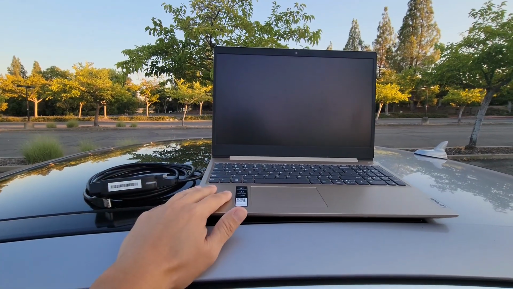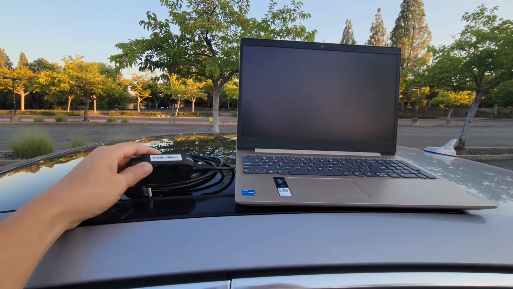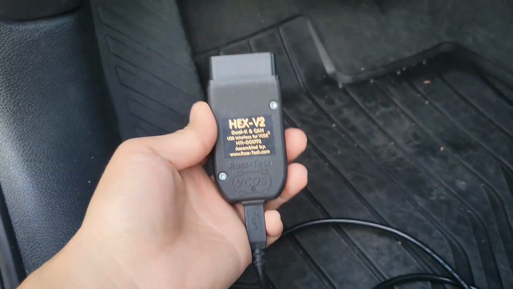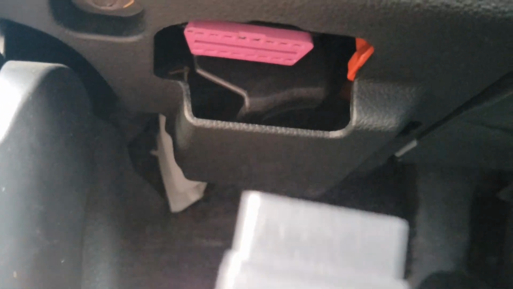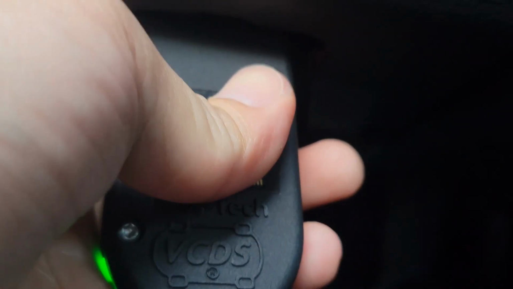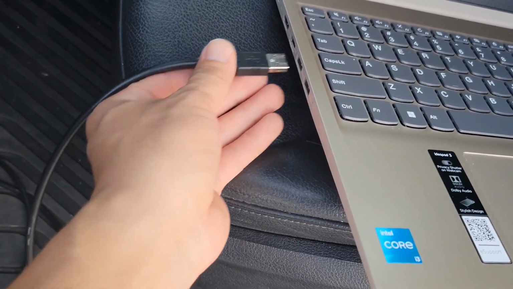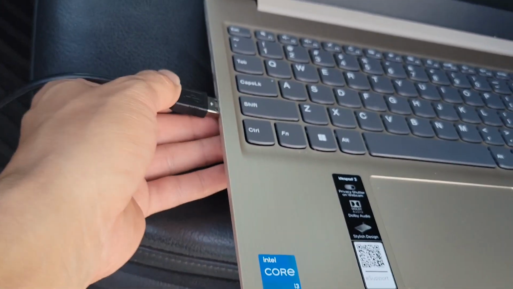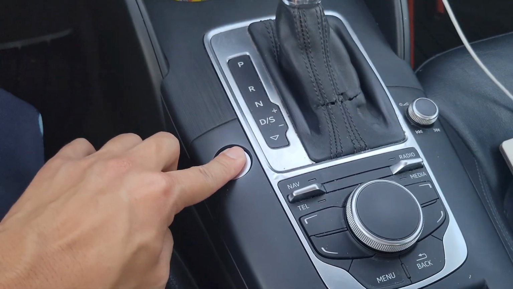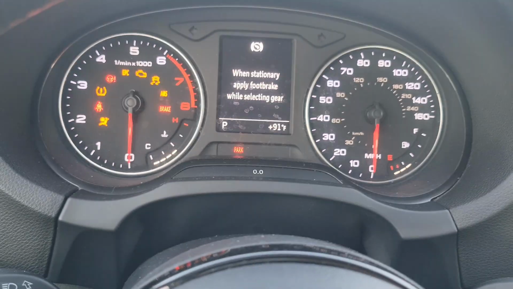I will be using my laptop with the VCDS software and the VCDS cable. Plug the dongle side of the cable into the OBD2 port down there. Plug the USB side into your laptop that has the VCDS program. Turn the car on, but do not start it.